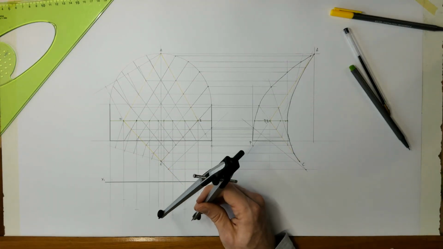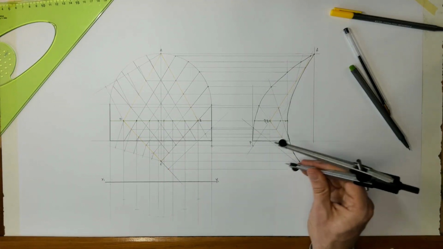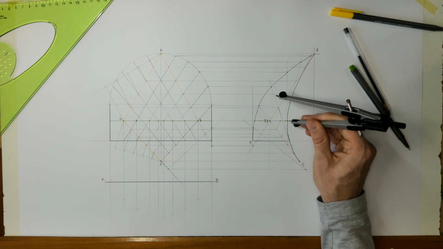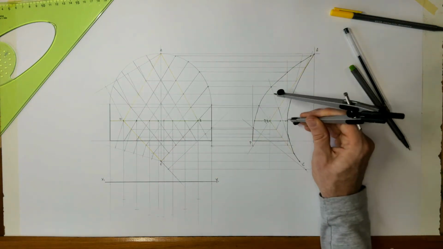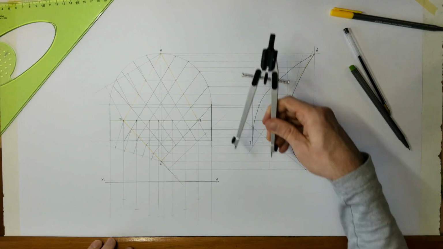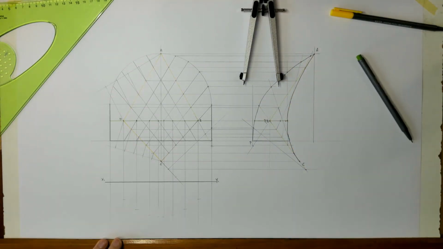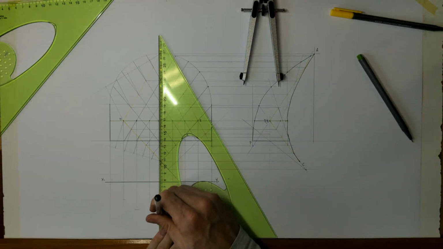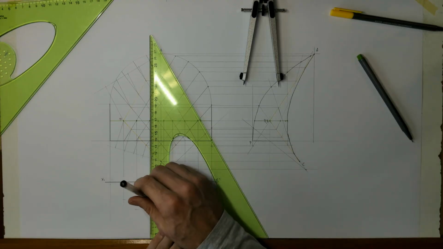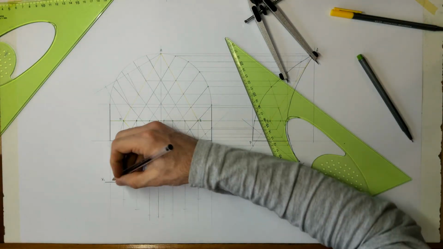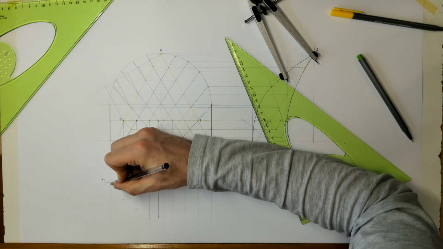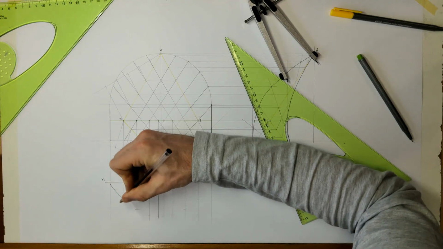Okay, and technically there's another point in there, but there are so many it'll actually work out. We'll see it within our curve. Okay, so starting here, freehand curve.